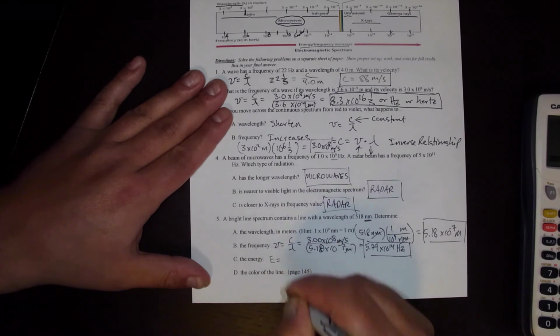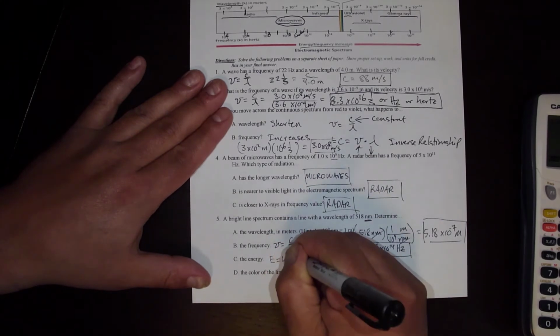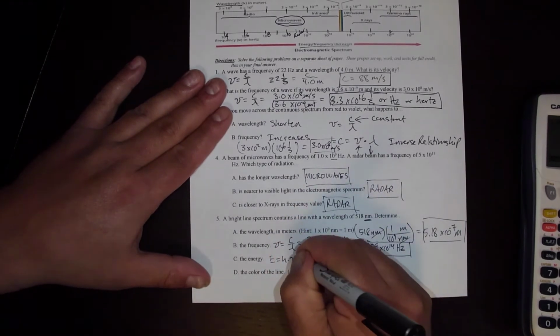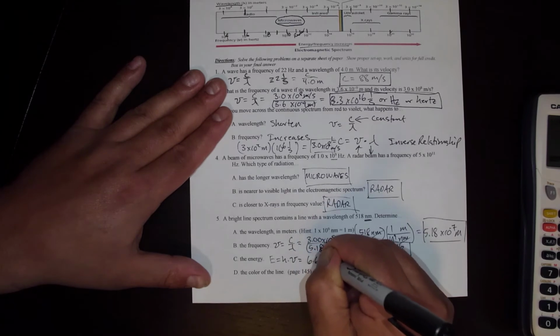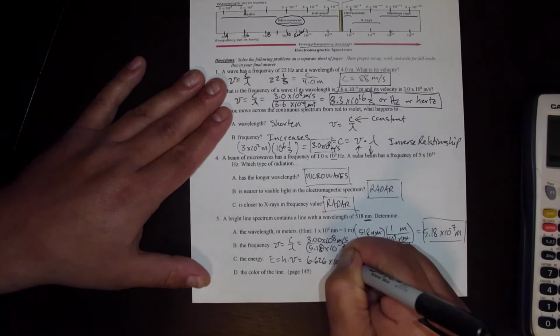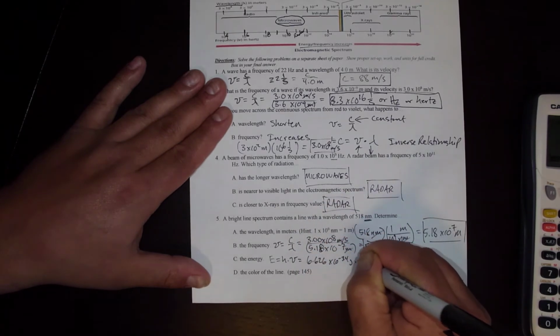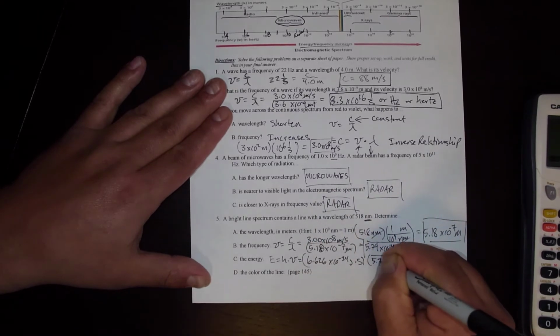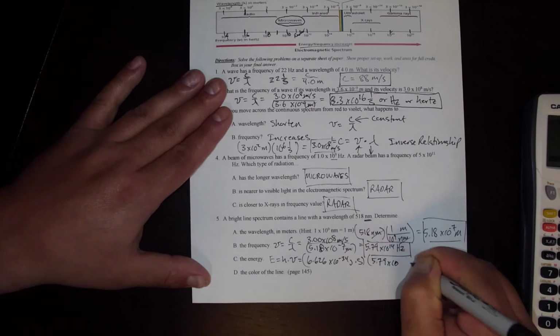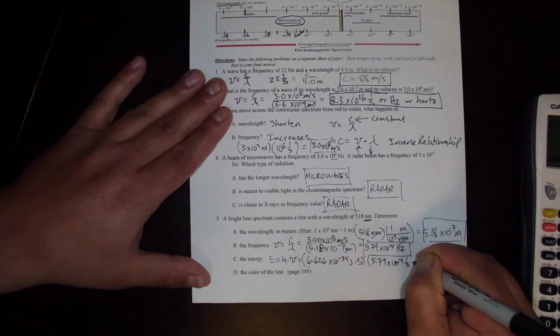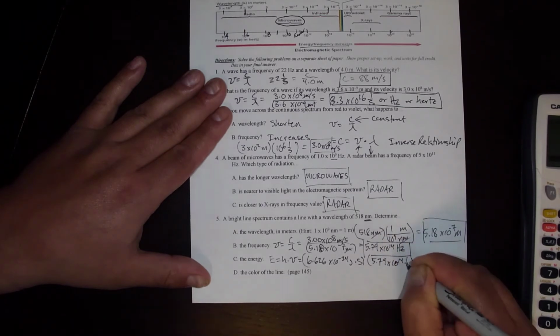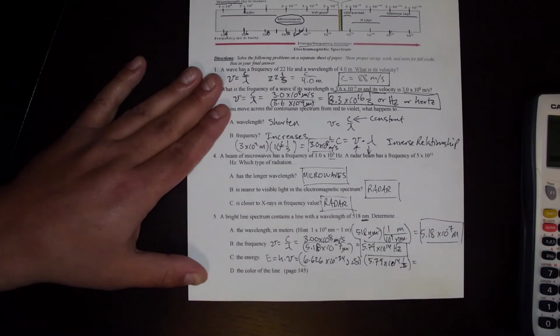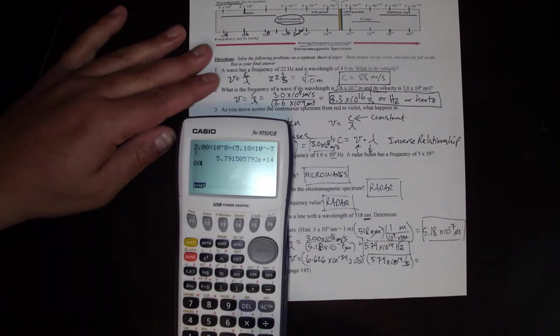So E equals h times nu. This is going to be equal to 6.626 times 10 to the negative 34 joules times seconds times 5.79 times 10 to the 14th, 1 over seconds. Converted that over into 1 over seconds, so the seconds can cancel out. And let's see what we get.